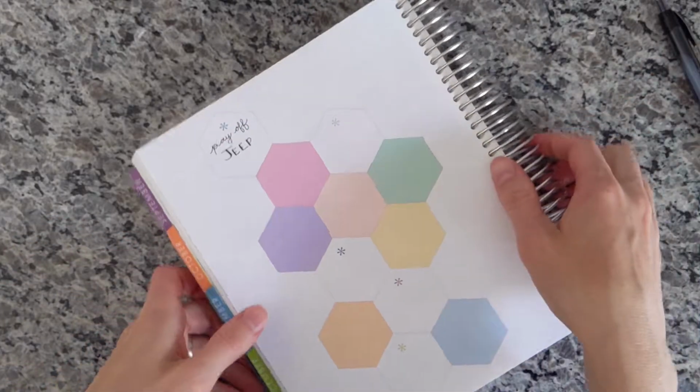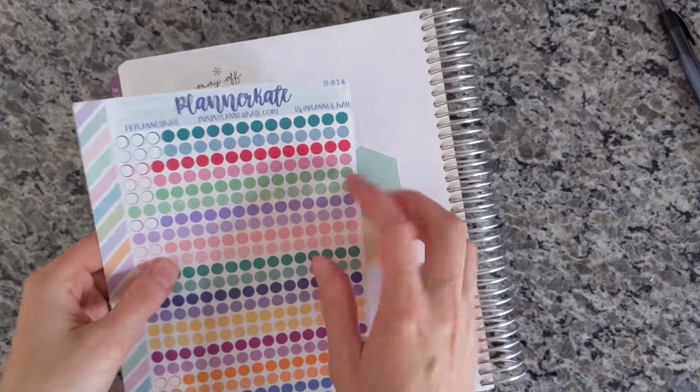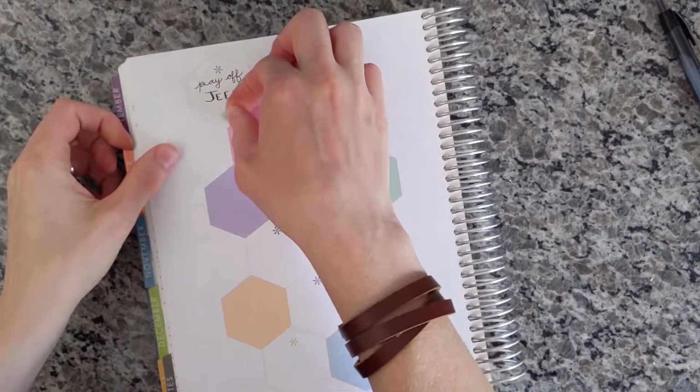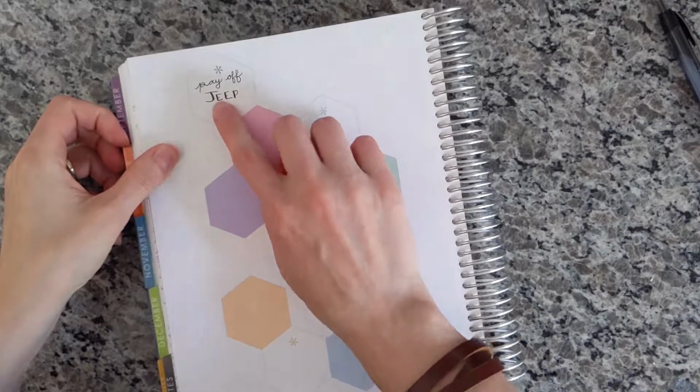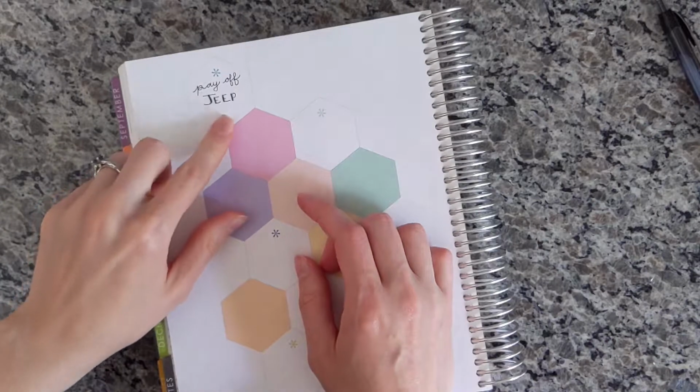All right, and under this, I'm going to put one of these stickers. I think put one of these. Just put it down here. And then we'll just check that off once that's done. And this is almost done.